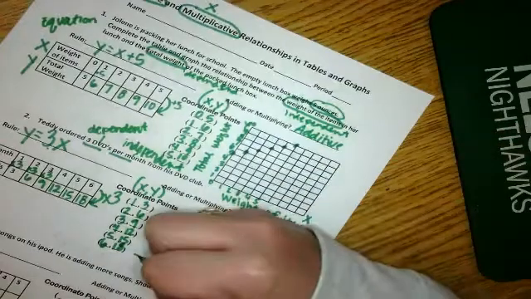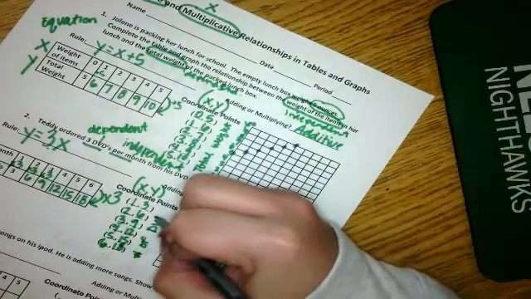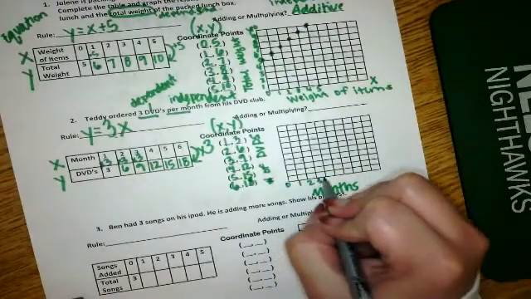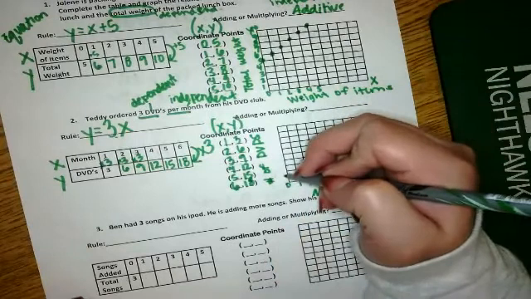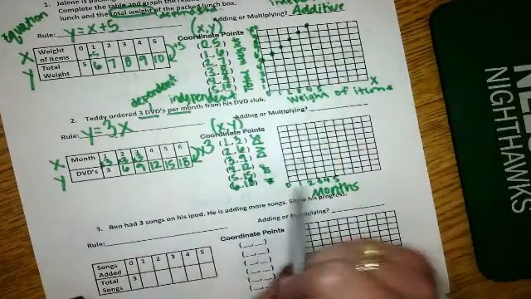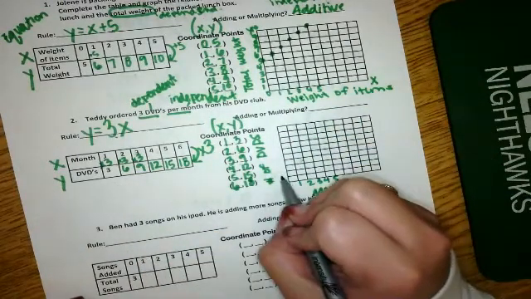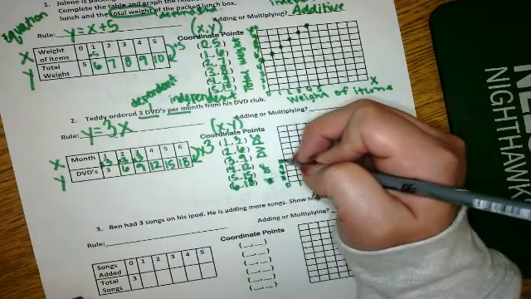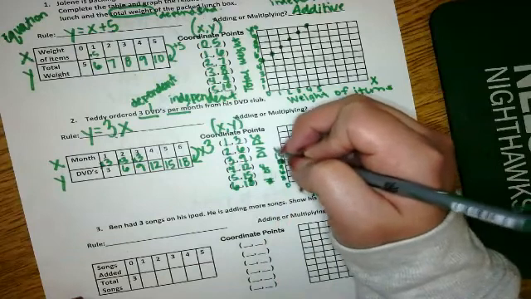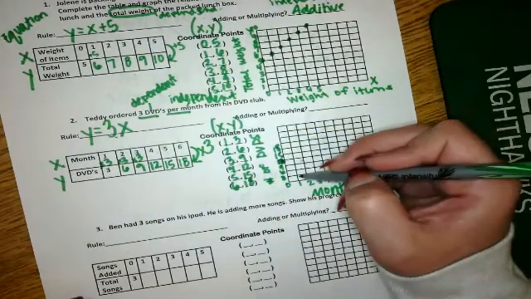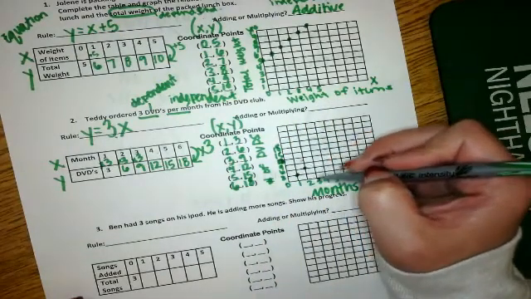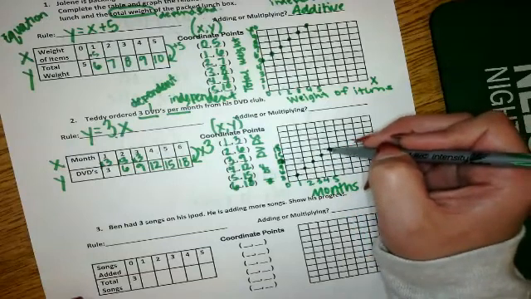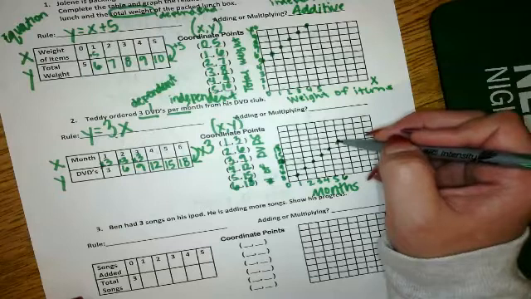My Y is my number of DVDs. And here on my Y-axis, I'm actually going to count by 3s, just so I can get them all in there. 9, 12. 1 month, 3. 2, 6. 3, 9. 4, 12. 15. 6, and 18.